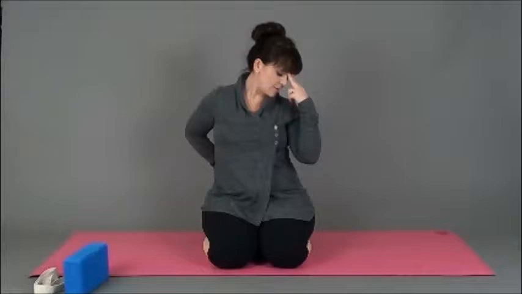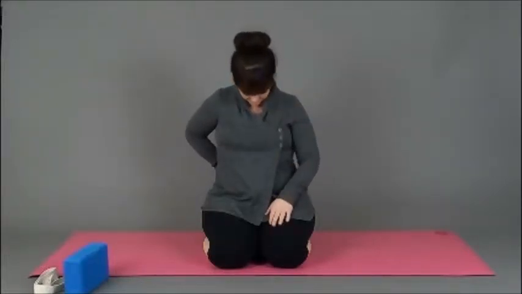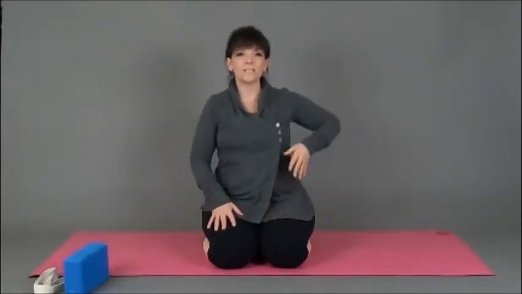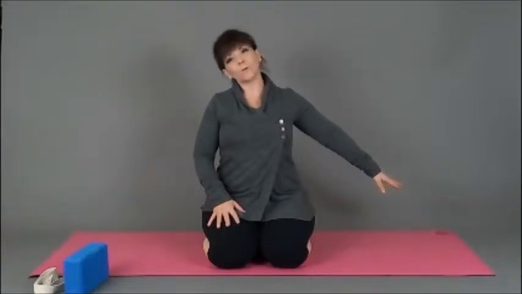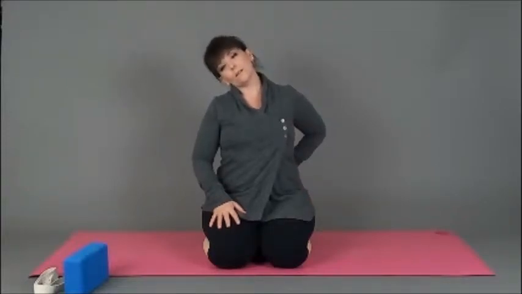Take a big inhale, and then exhale, roll your chin down to your chest, and then inhale, come all the way back up. Repeating on the other side, take your left hand out to the side, inhale, long spine, and then as you exhale, drop your right ear to the shoulder. An option is to bend your left elbow, place the back of your hand on your low back, and as you exhale, let that ear float down even a little further.